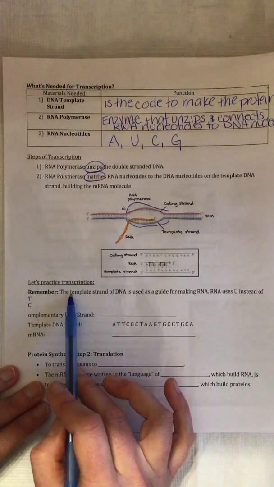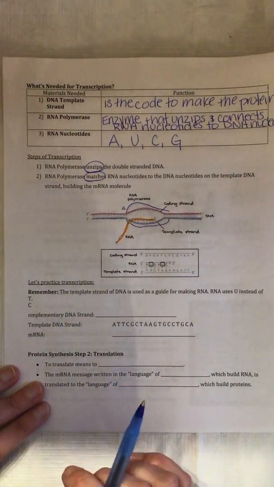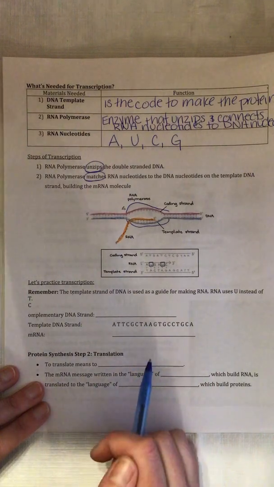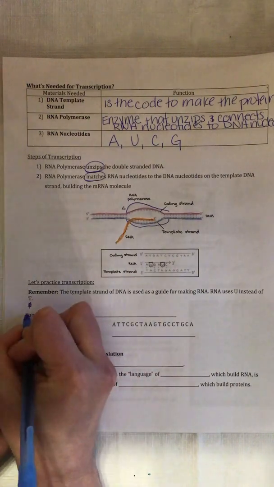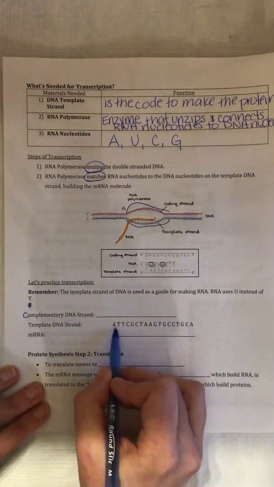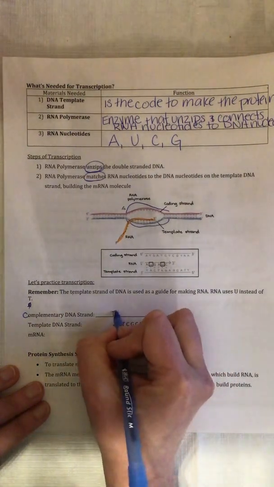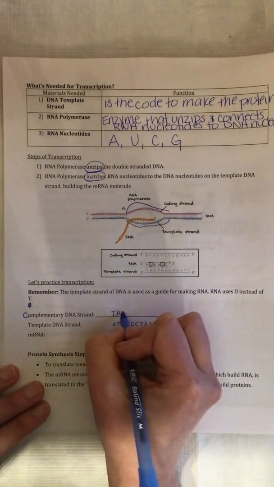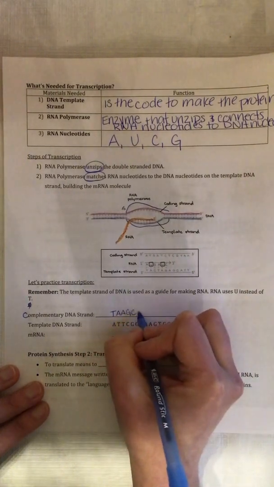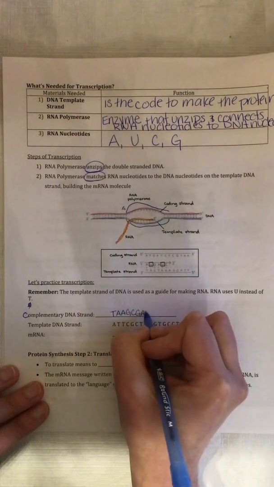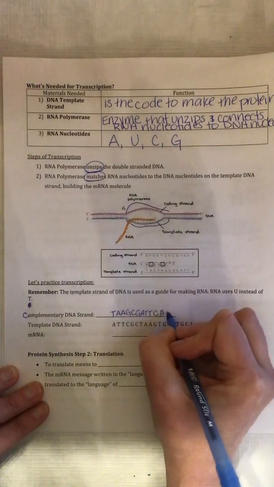So let's practice. The template strand of DNA is used as a guide for making RNA. And RNA uses uracil instead of thymine. So the complementary strand, so let's go ahead and review our DNA base pairing. A goes to T, T goes to A, T goes to A, C goes to G, G goes to C. You guys are really good at this, so I'm just gonna buzz along here.